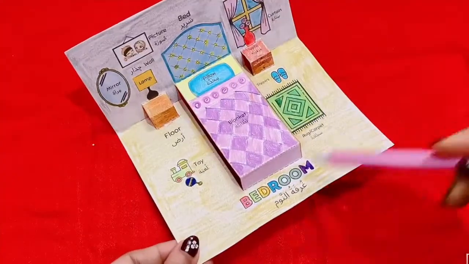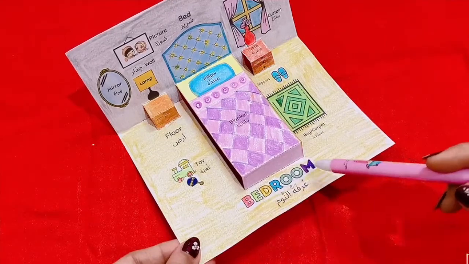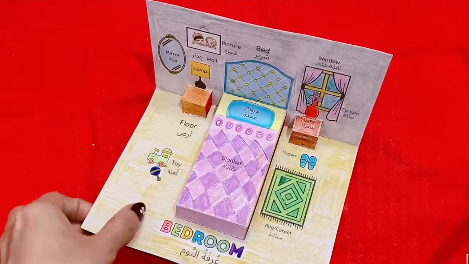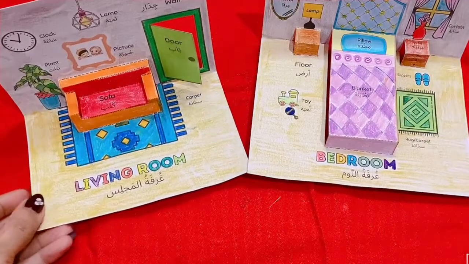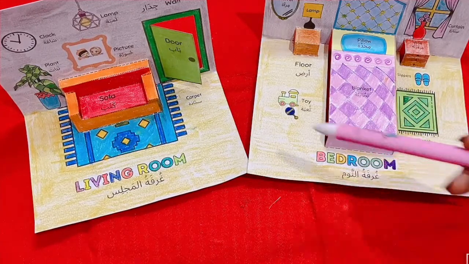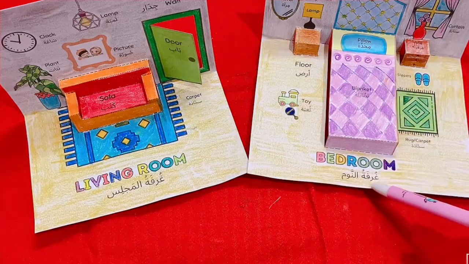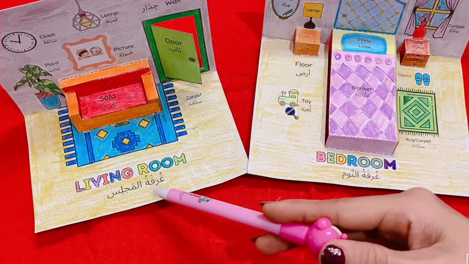So this is bedroom, غرفة النوم. Bedroom. Living room, غرفة المجلس.